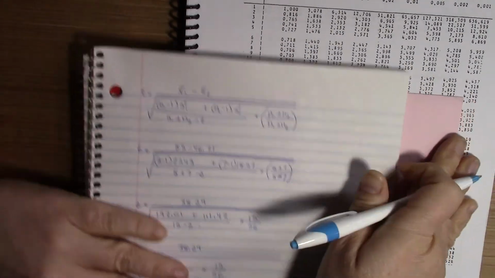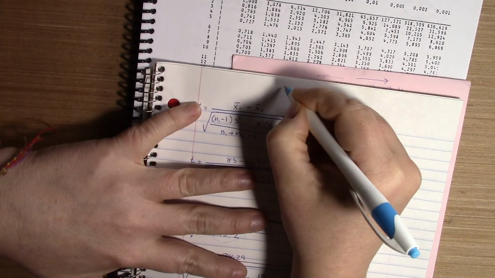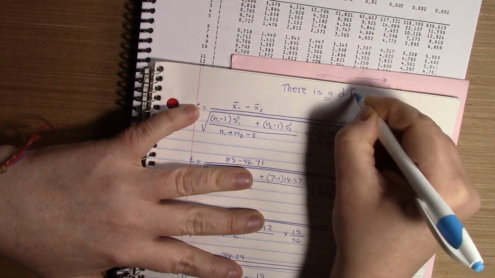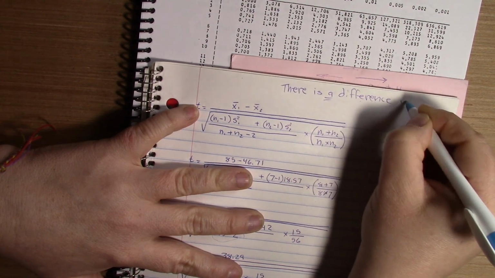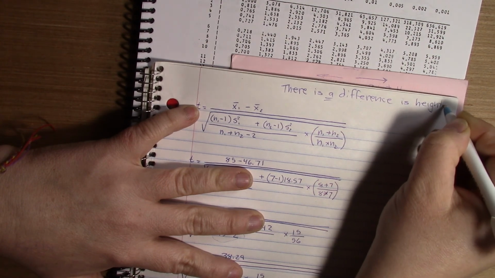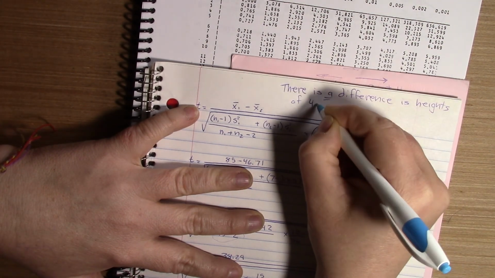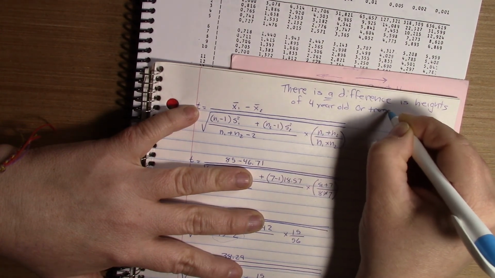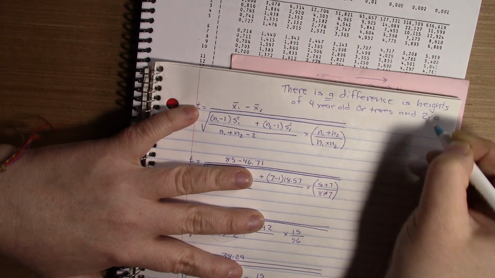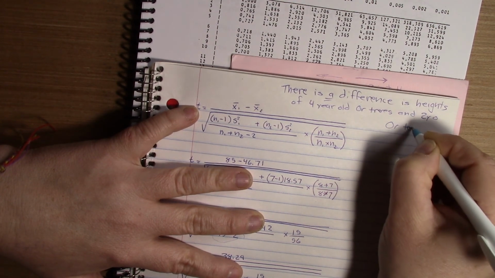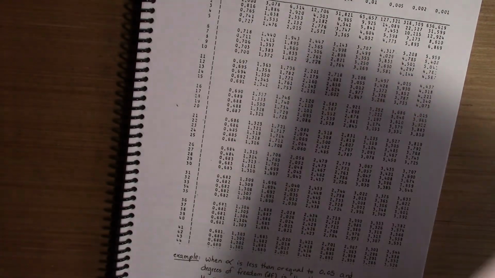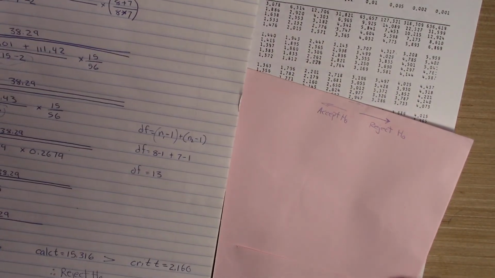What is there a difference in? I'm going to write my concluding statement up here because I don't want to start a new page. There is a difference in heights of 4-year-old red oak trees and 2-year-old red oak trees. Yay! And that is how to run the t-test by hand.